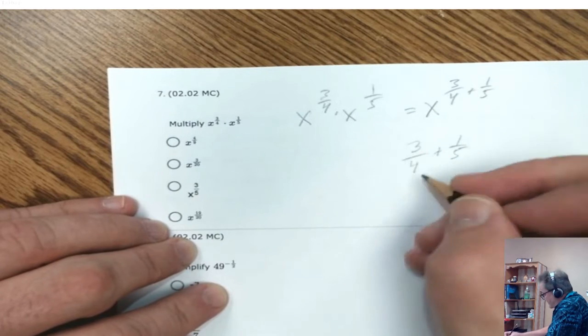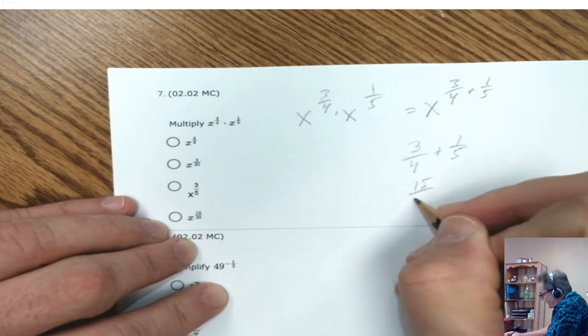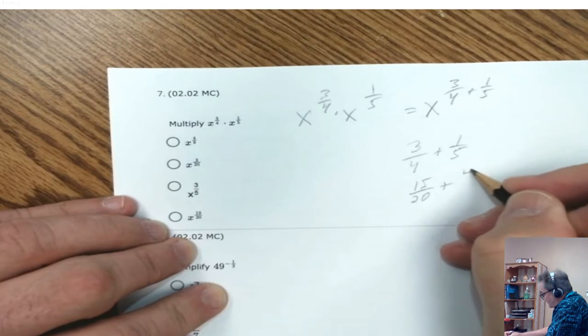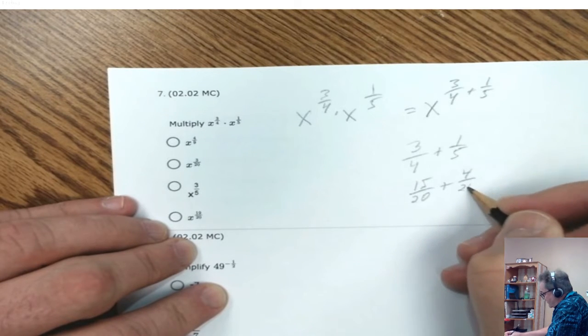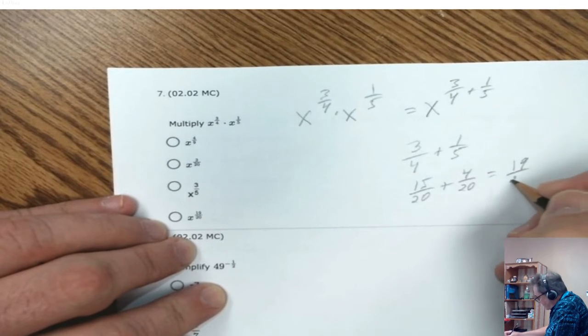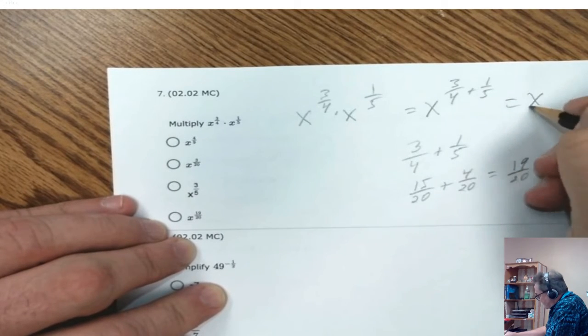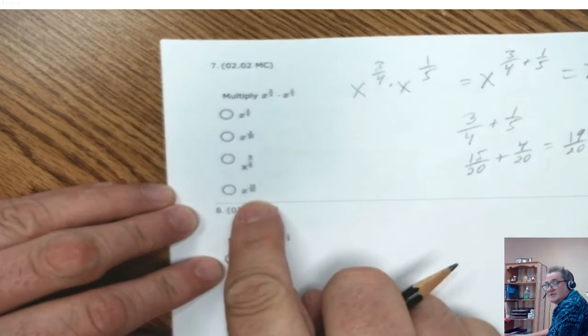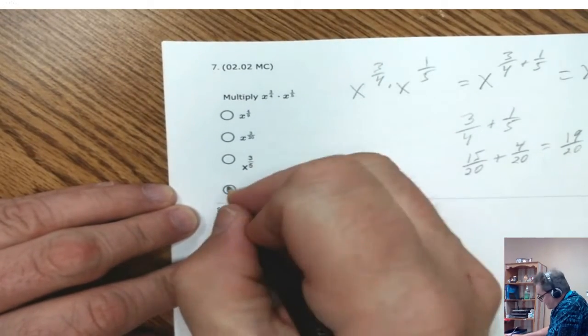So we take this times 5 on top and bottom. We get 15 20ths. Plus, we take this times 4, top and bottom, 4 20ths. So when we add those together, we get 19 20ths. So this is x to the 19 20ths, which is this bottom option right there.